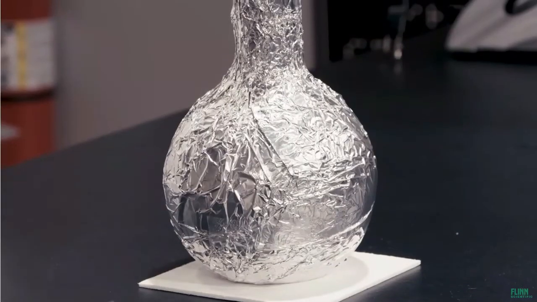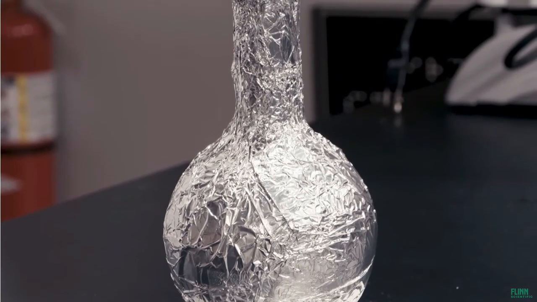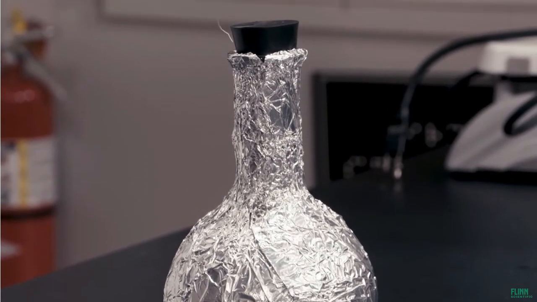Now that we got all the players in this game, let's get to the actual experiment. I'm going to put on my chemistry teacher hat here and give you the full script. Okay, we have this bottle here. It's wrapped in foil. There's a genie in this bottle and he wants to get out. To release him, you'll just pull this cork and he will come out and he'll grant you wishes.